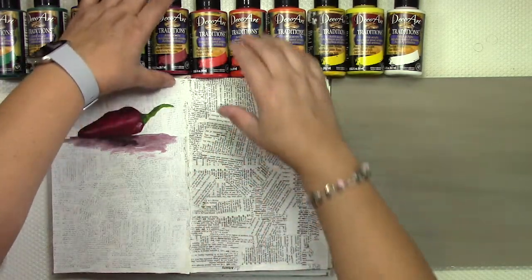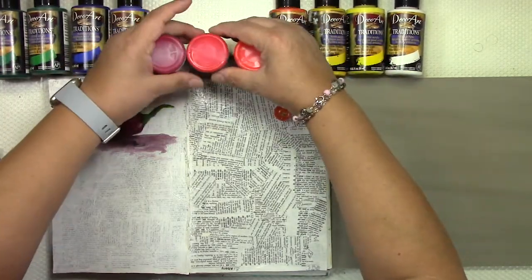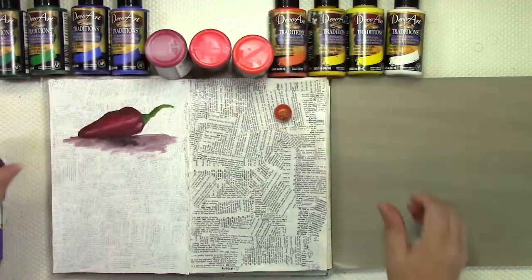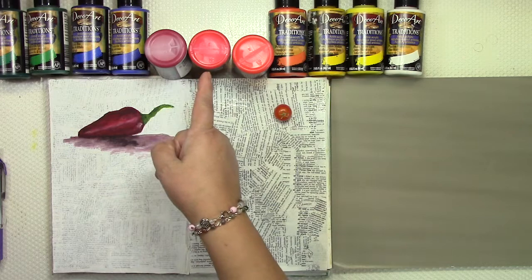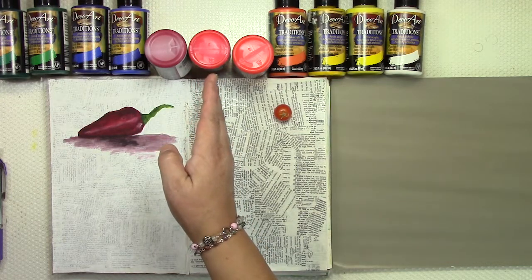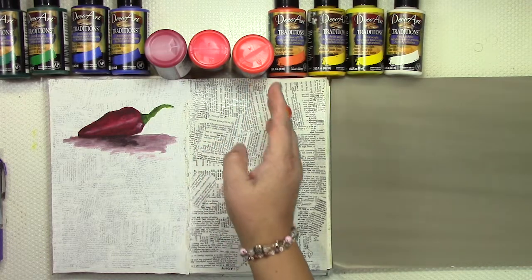If we take a look at these, alizarin crimson is a red that leans towards blue. Naphthol red is something more in the middle. It leans a little bit towards blue. And then we have naphthol red light, which is a red that leans towards orange.